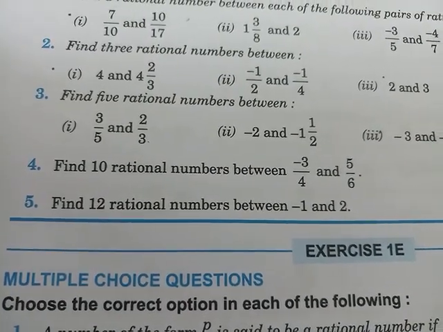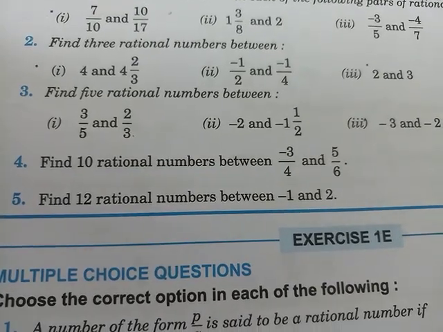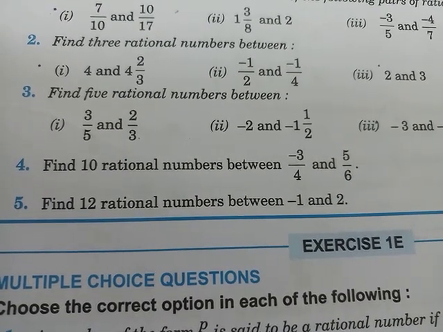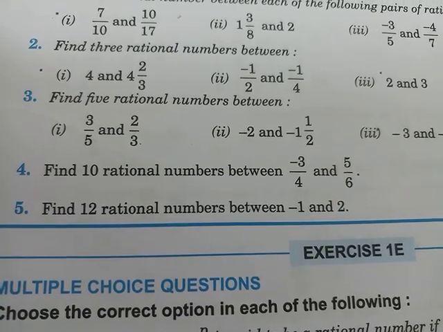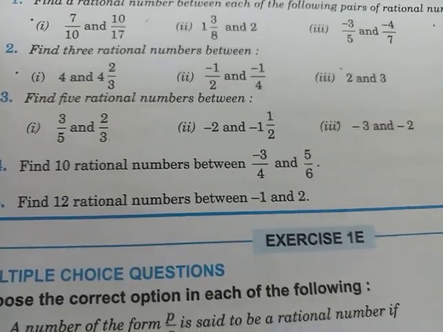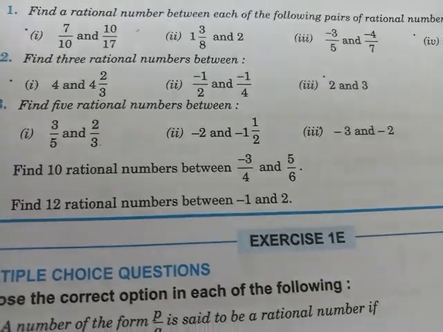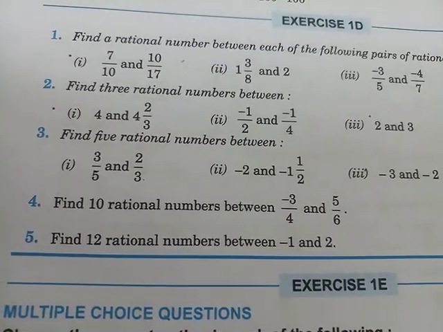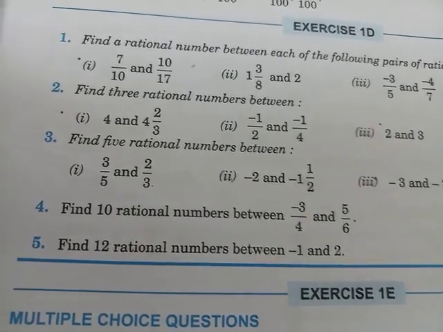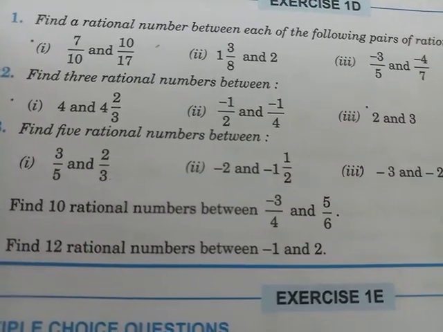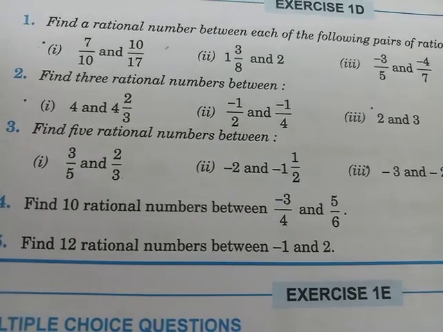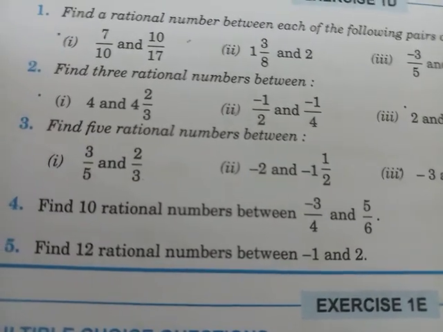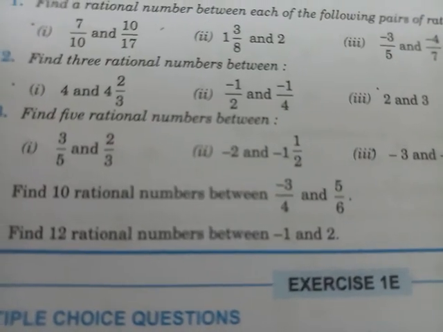Now we come to question number 5. Question number 5, they are saying find 12 rational numbers between -1 and 2. So again, -1 and 2 both have 1 in the denominator. So you can multiply any number in the numerator and the denominator to get the greater equivalent fraction. The moment you have got the greater equivalent fraction, you can introduce 12 rational numbers between -1 and 2.